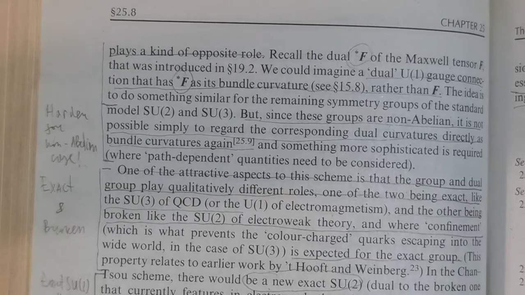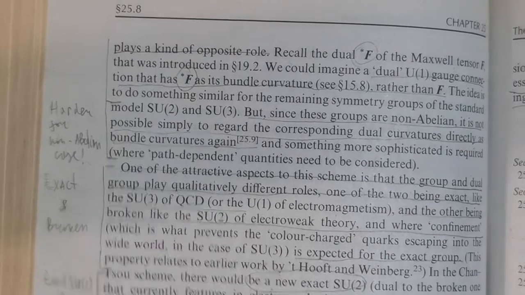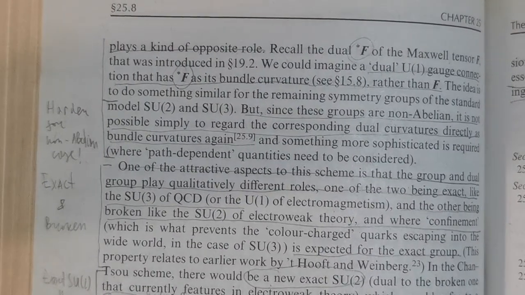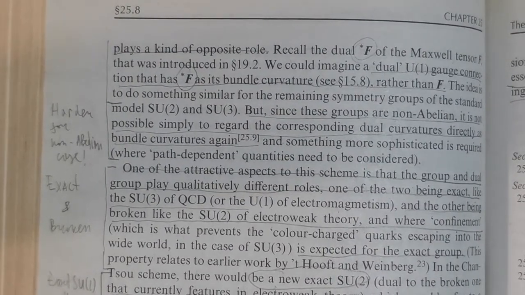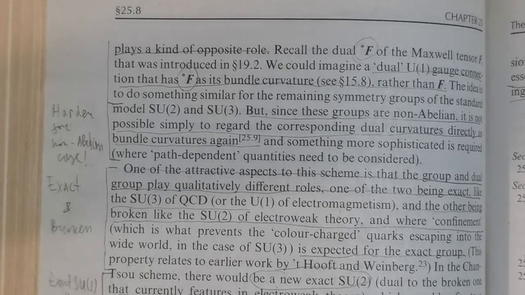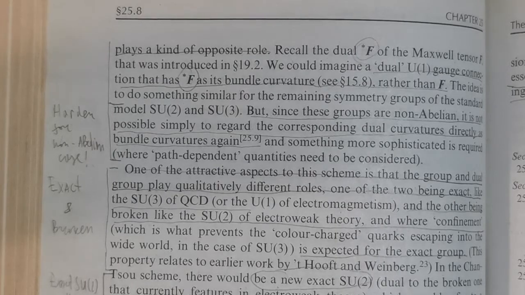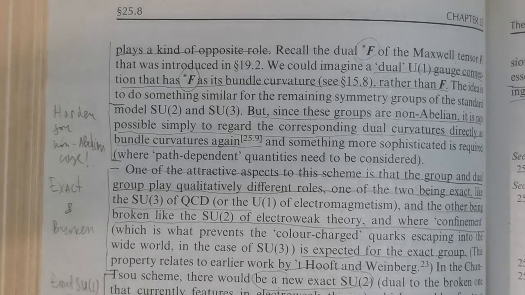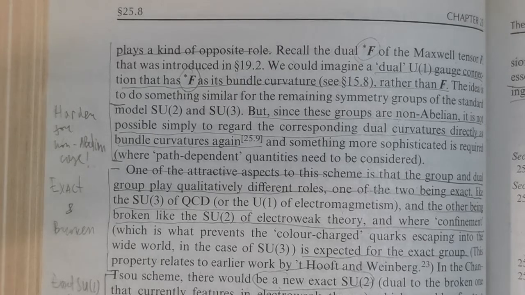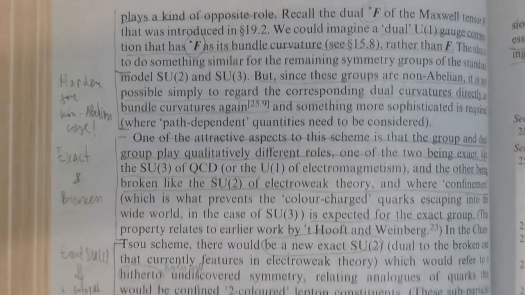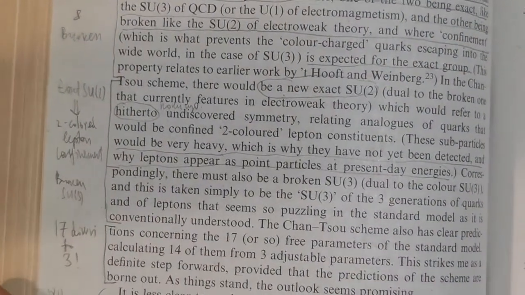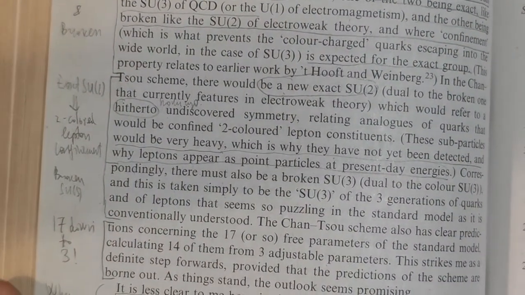And as Penrose says, this strikes me as a definite step forwards, provided that the predictions of the scheme are borne out. So it's interesting whether we already have some predictions of that theory confirmed in practice. I need to Google that. I don't know the answer to that question.